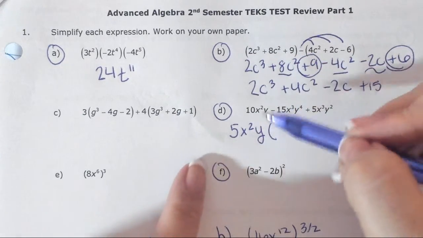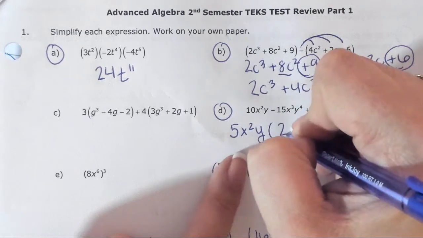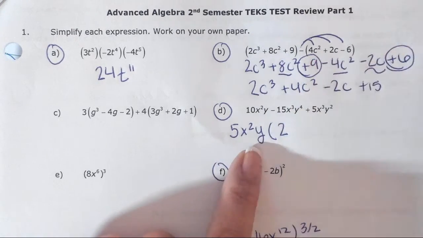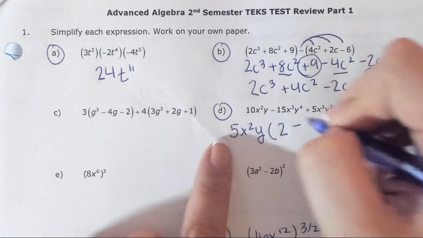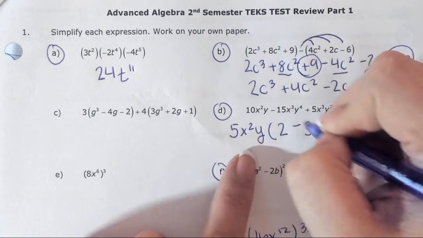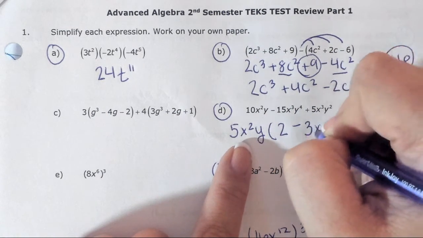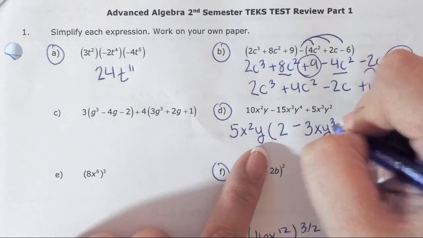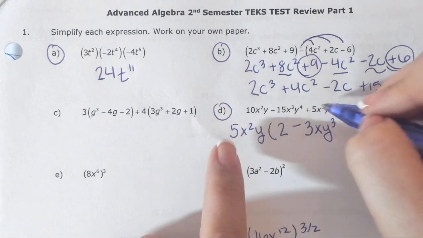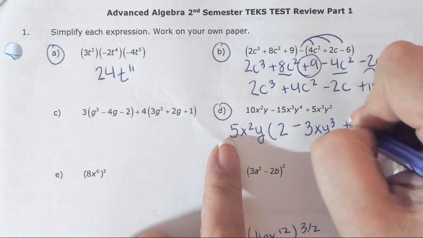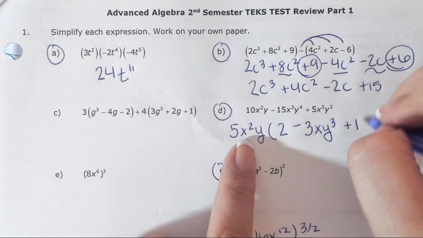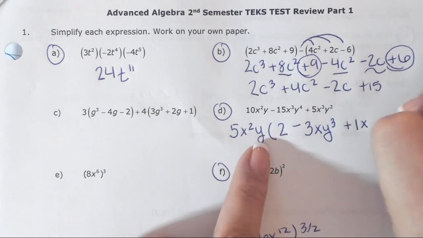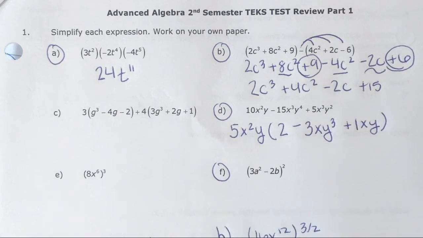Okay, so then we're going to go through and divide. So 10 divided by 5 gives me 2. The x squareds cancel and the y's cancel. 15 divided by 5 gives me 3. X cubed divided by x squared just gives me x, and y to the 4th divided by y gives me y cubed. Okay, 5 divided by 5 is just 1. X cubed divided by x squared is x, and y squared divided by y is y.